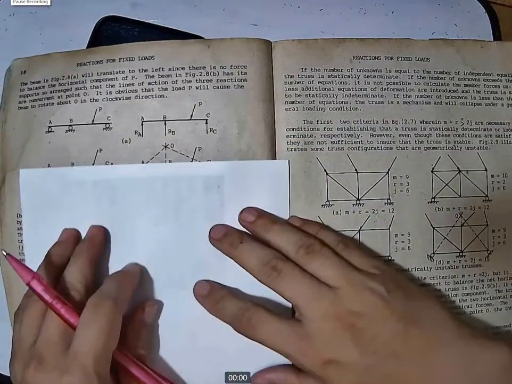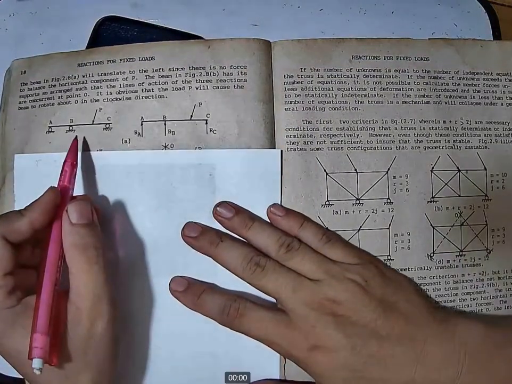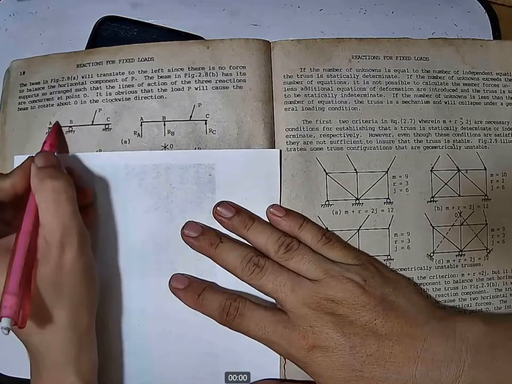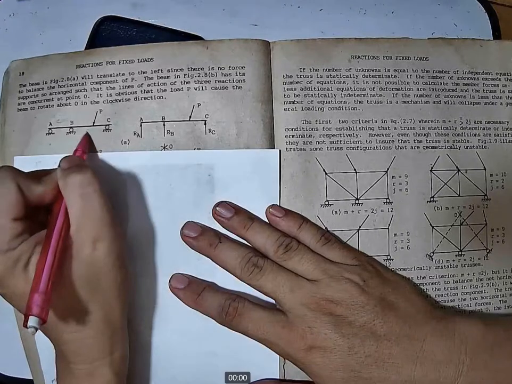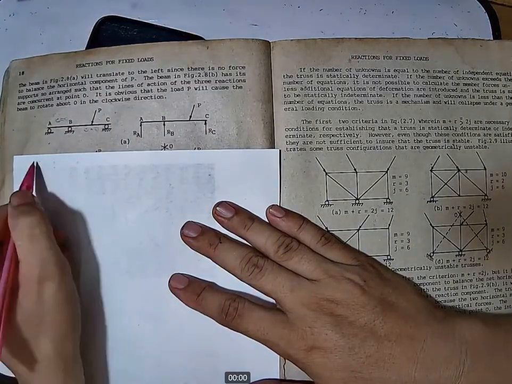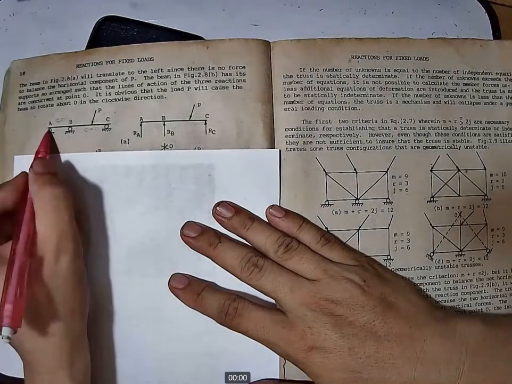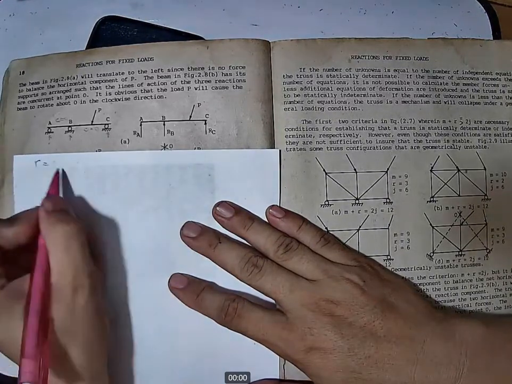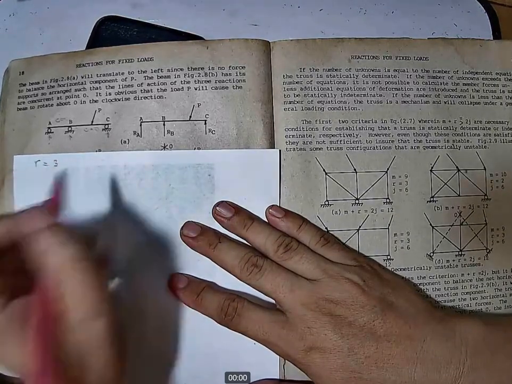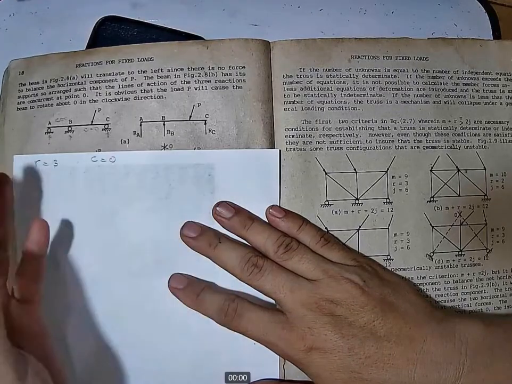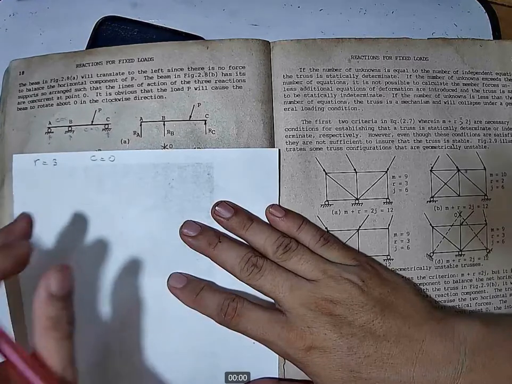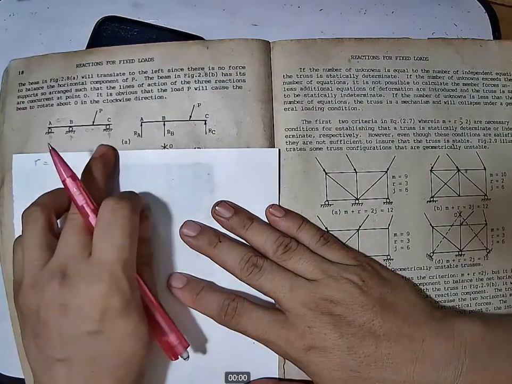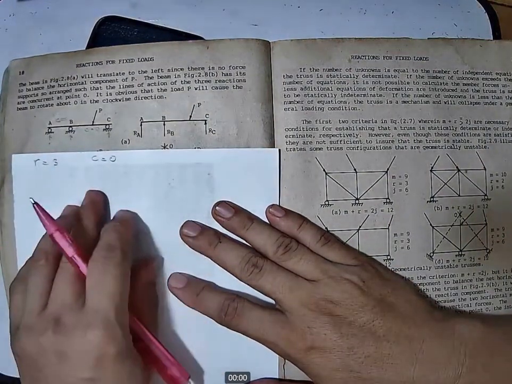And then here, let's look at figure A. Meron bang roller sa loob in between supports? Your C here is equal to 0. Dito naman, C is also equal to 0. But how many reactions? You have 1, 2, 3. Vertical dito, vertical, vertical, walang horizontal. So, total reactions is 3. Your C is equal to 0. So, obviously, what do you think is the figure? Is it determinate, indeterminate, or mechanism, or unstable? Obviously, it is a mechanism and it is unstable.